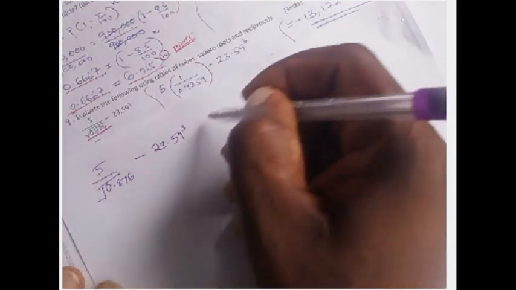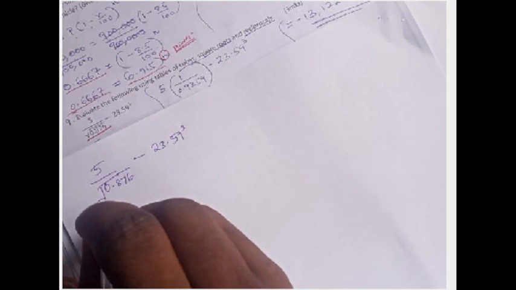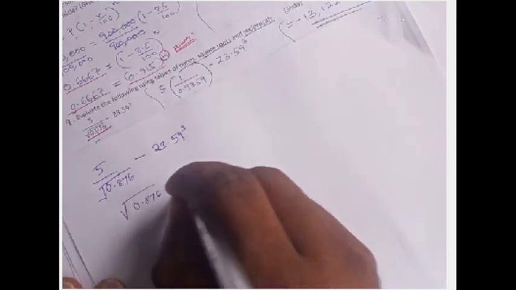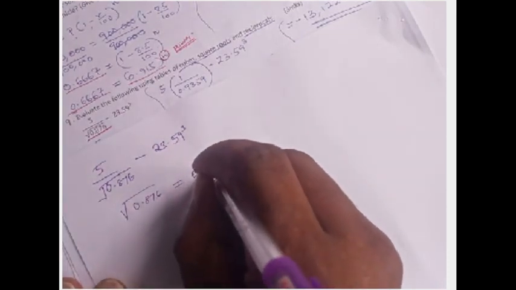Evaluate the following using tables of cubes, square roots, and reciprocals. We must show some evidence of using the tables. So let's start by getting the square root of 0.876. This one is 0.876 raised to the power of half.